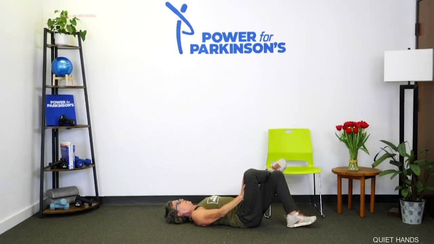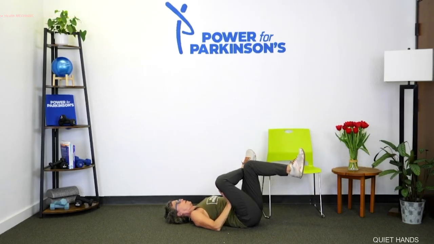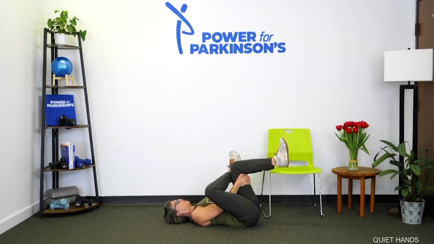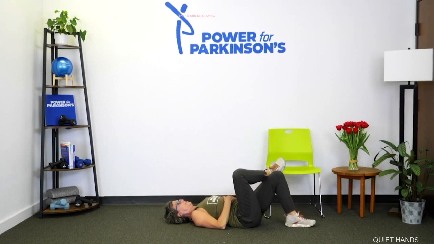And then building from this, if you can, you're going to lift that back leg and then reach through, clasping your hands behind your thigh. Pull your shoulders and chin down. Press that knee open. Breathe into that stretch. You want to exhale into the hip so you feel the stretch. Good. Release. And switch sides.